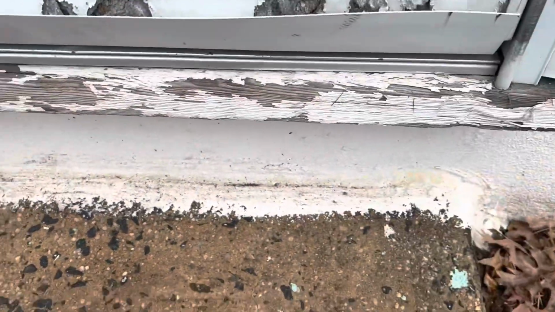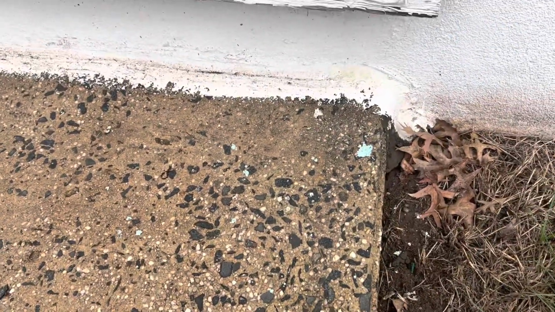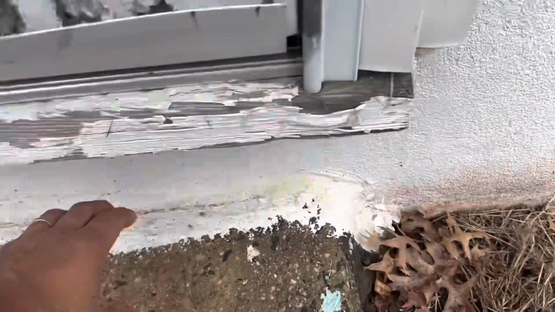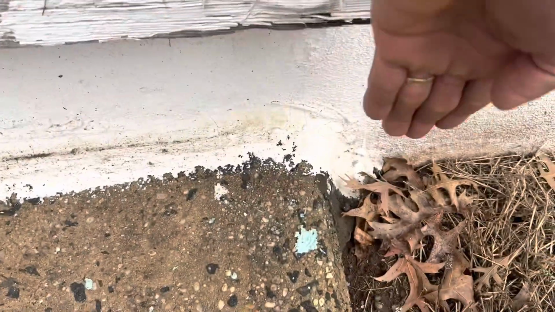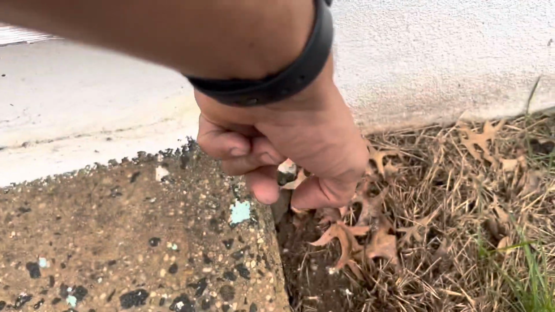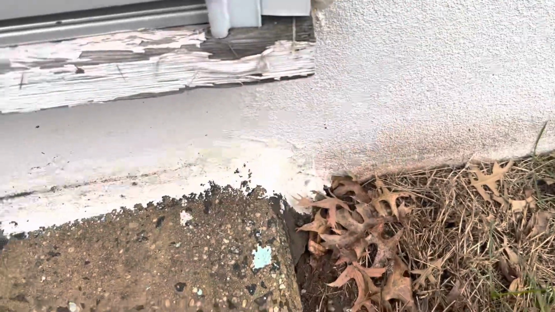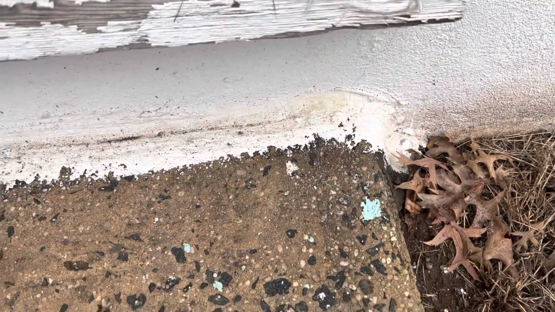Since it had that gap, I figured water was coming in this way and just going down the basement and filtering in that part of the wall.